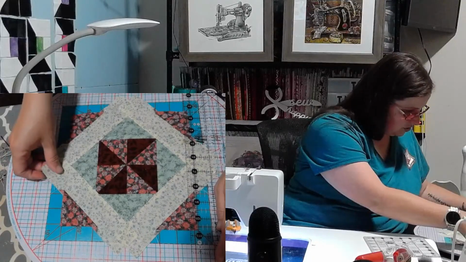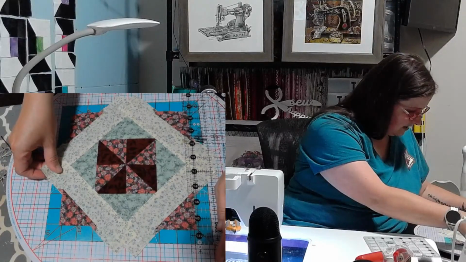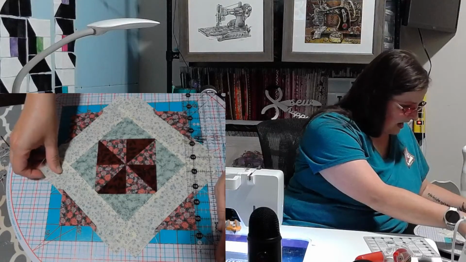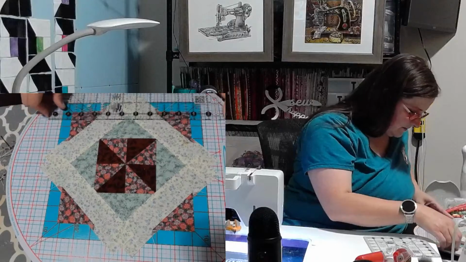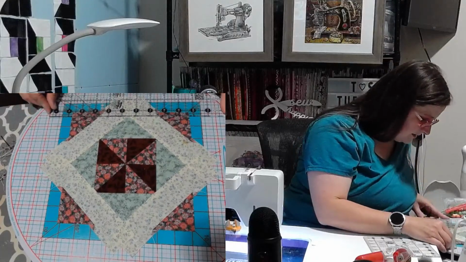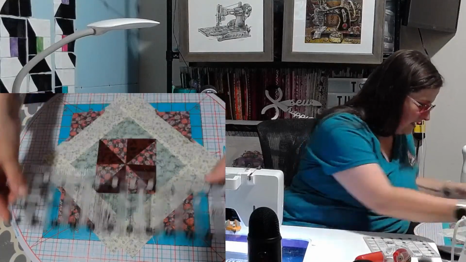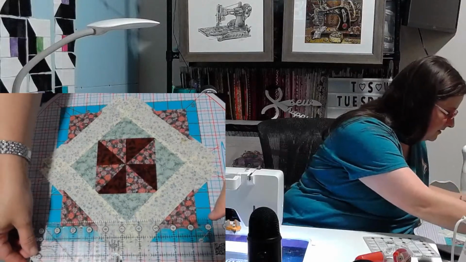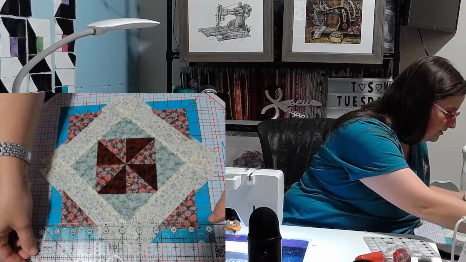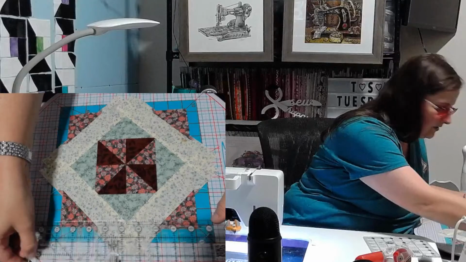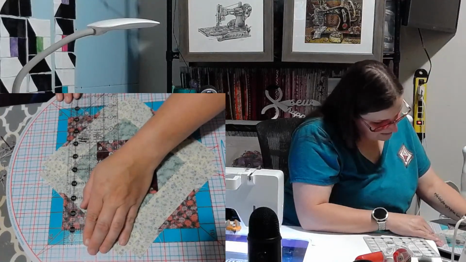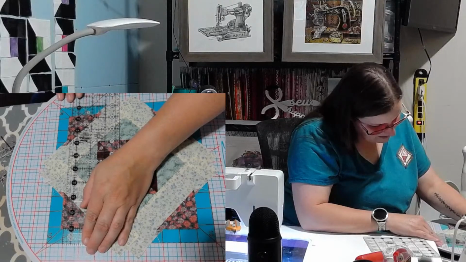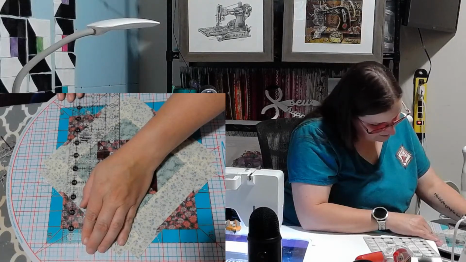I'm going to smush it down this way just a hair. I want to try to not trim my triangle units. I want to try to have those where they're going to end up in the quilt. And that's still not going to happen. Okay. It is what it is. It's not meant to be apparently for this block.